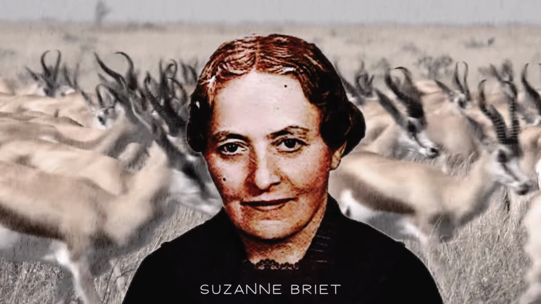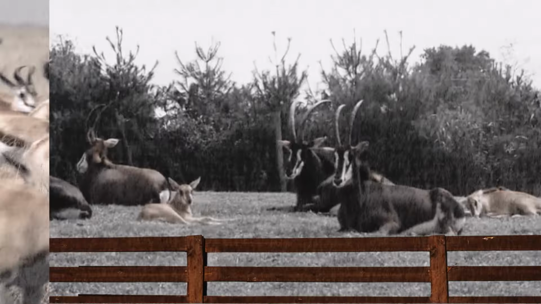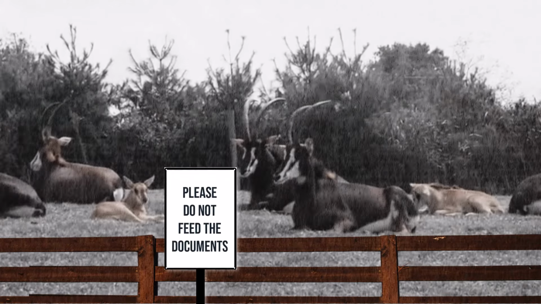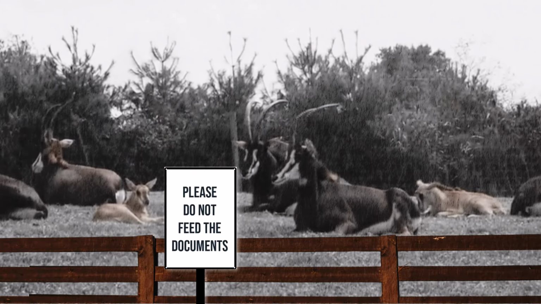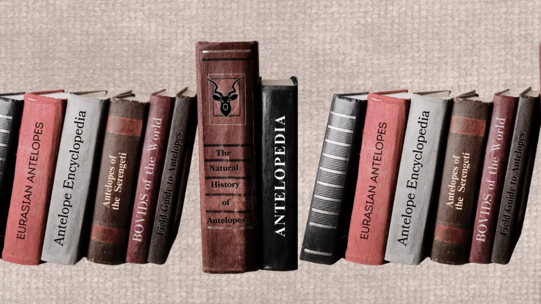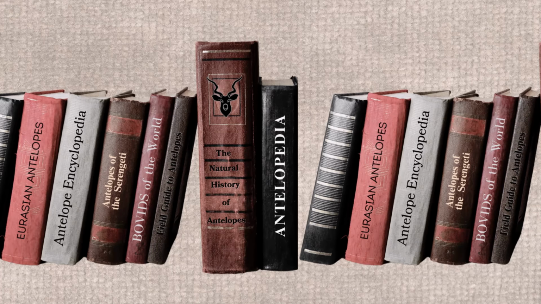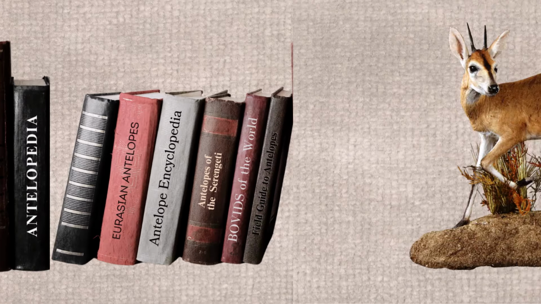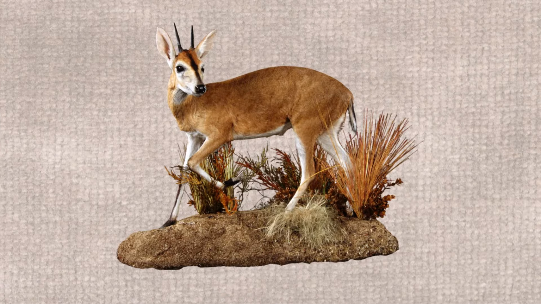The French library theorist Suzanne Briet is famous for declaring that even an antelope can be a source document if it is placed in a zoo to inform people about the properties and habits of antelopes. Put differently, Briet cast librarians as concerned with information sources of all kinds, incredibly, even antelopes.